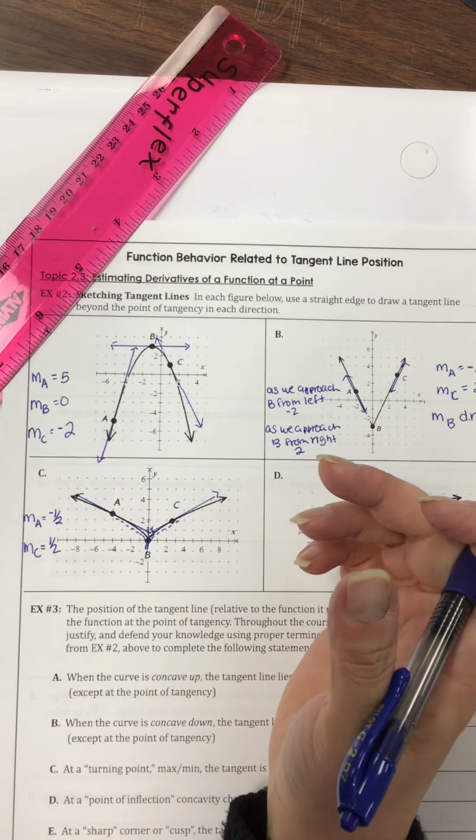So the position of the tangent line relative to the function it models depends on the concavity of the function at the point of tangency. Do we understand concavity? Concave down means it's kind of going in a downward motion, right? Concave up would then be going upward. So if we're looking at this function, at this point right here, it changes from concave down to concave up. Do you agree with that?